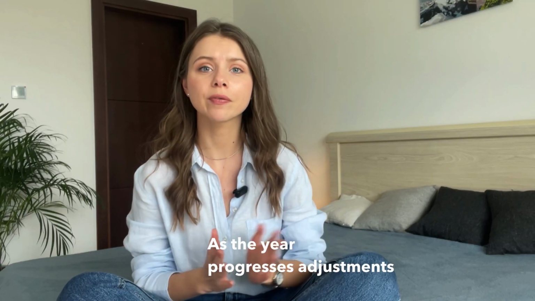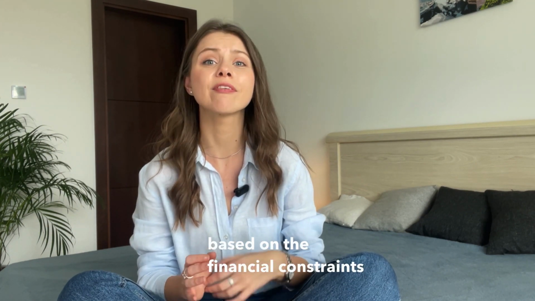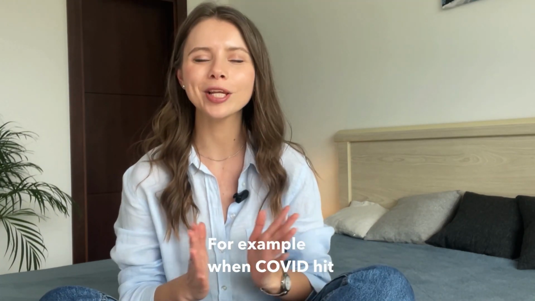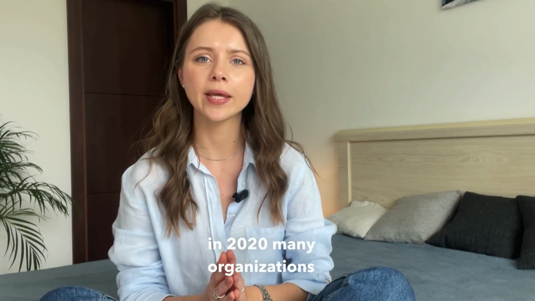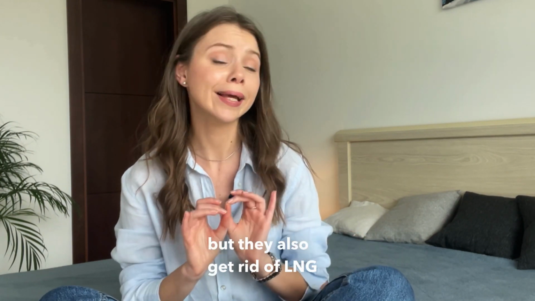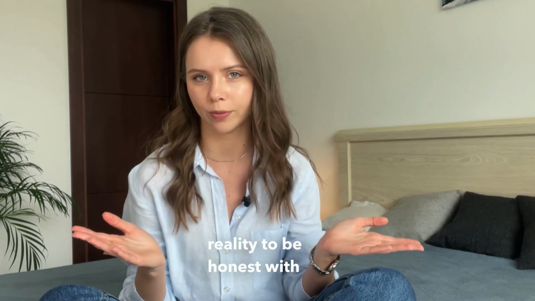As the year progresses, adjustments might be made to the budget based on financial constraints or emerging priorities. For example, when COVID hit in 2020, many organizations not just cut the L&D budget, but they also got rid of L&D professionals. That was the reality, to be honest with you.